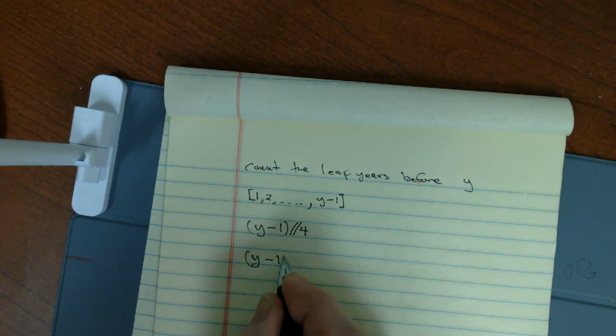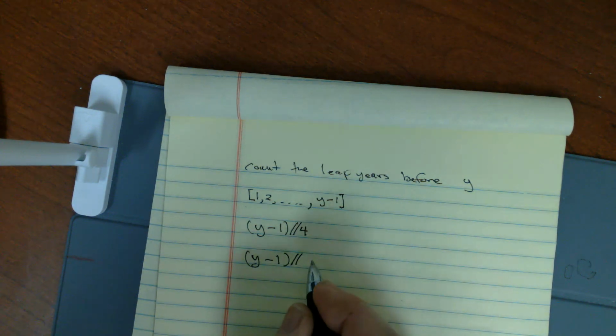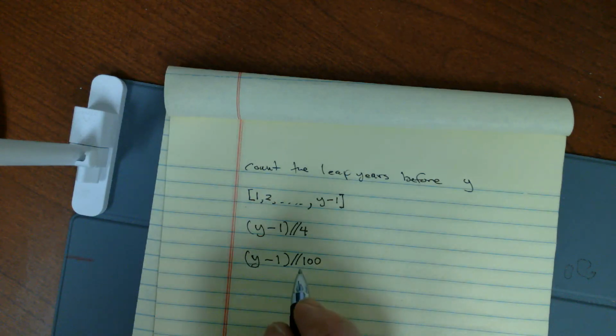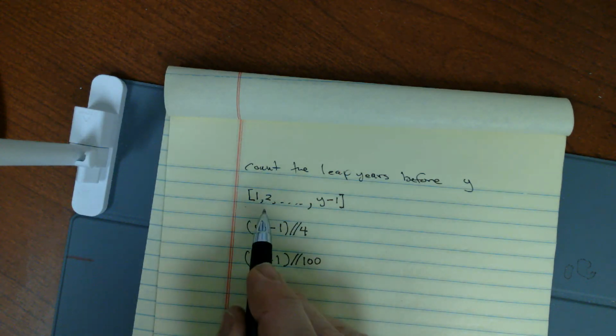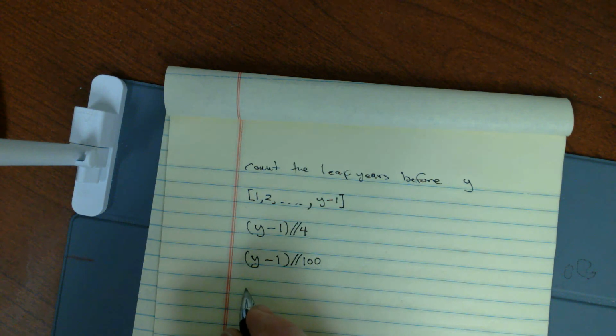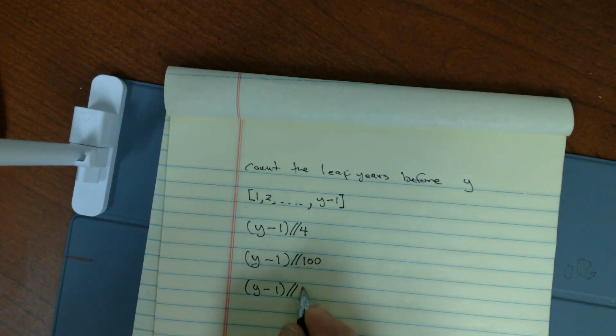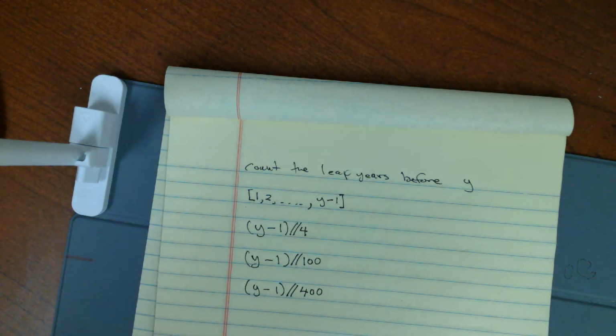So I have y minus 1 integer divided by 100 multiples of 100 in that interval. And then, is it divisible by 400? Well, I have y minus 1 integer divided by 400 of those.